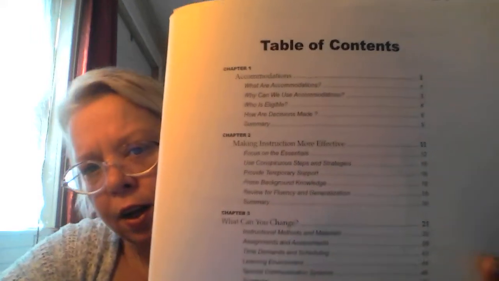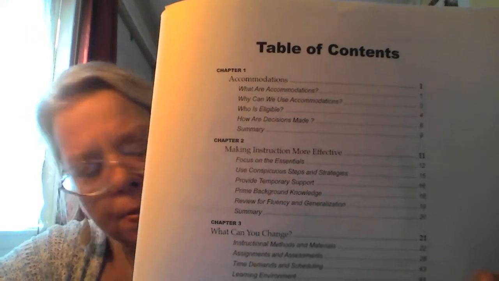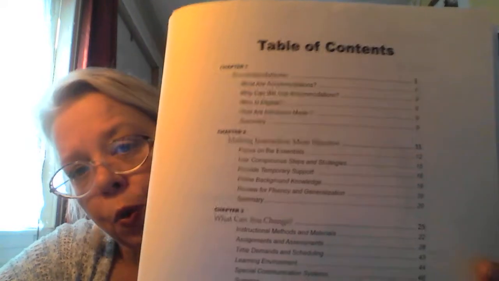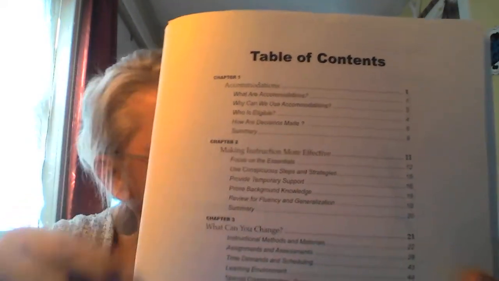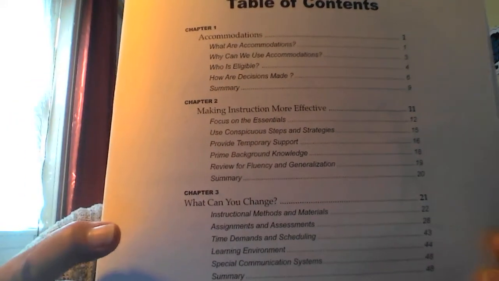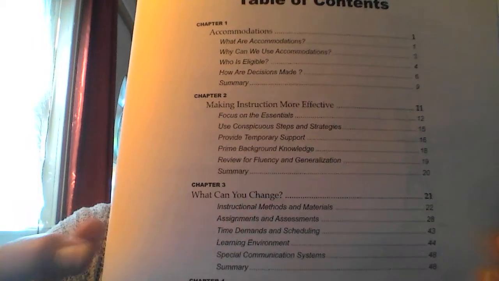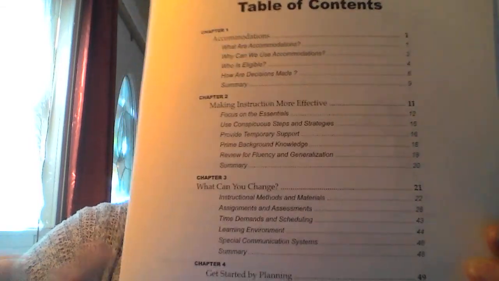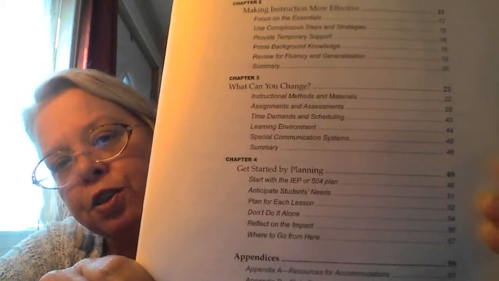So, chapter 1. I'm going to try and hold this up so you can take a look. Chapter 1 talks about accommodations. It does the what, why, who, and how. Then we have chapter 2, which focuses on your essentials, different steps and strategies, temporary supports, and background knowledge. The key is why background knowledge is so important, and understanding where a student is coming from.